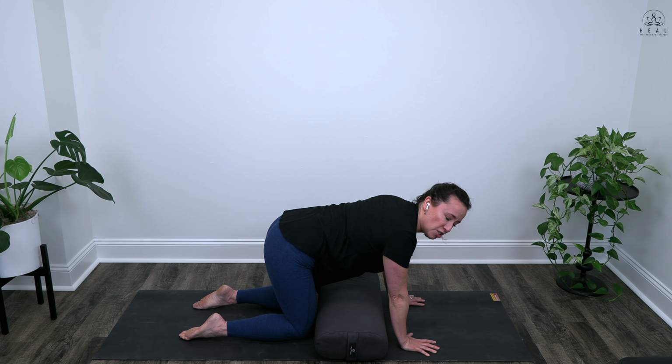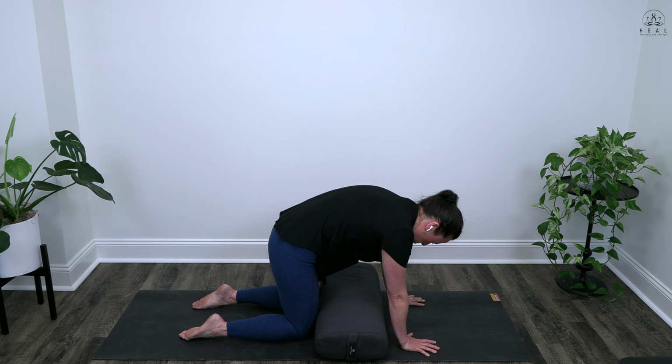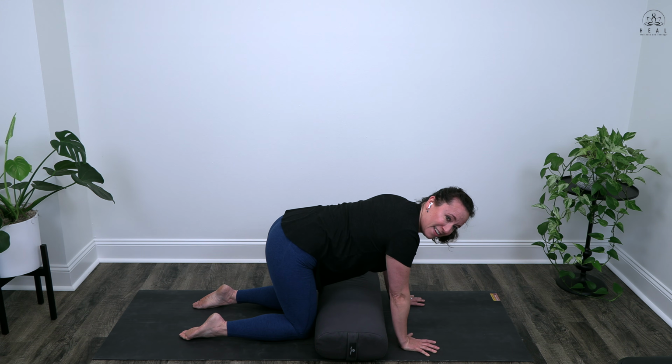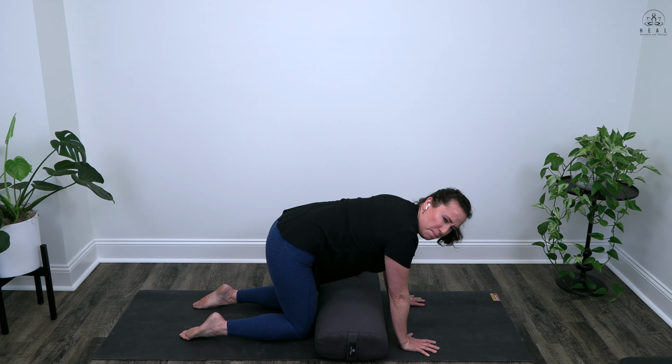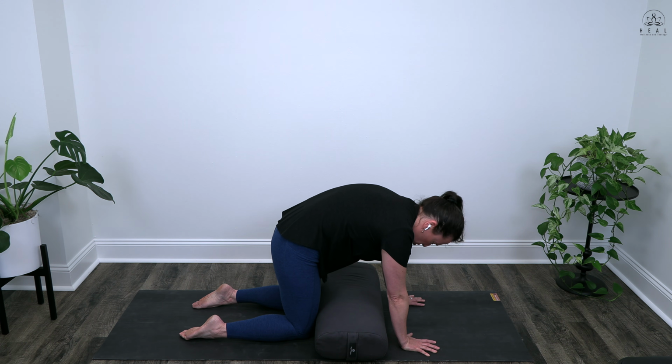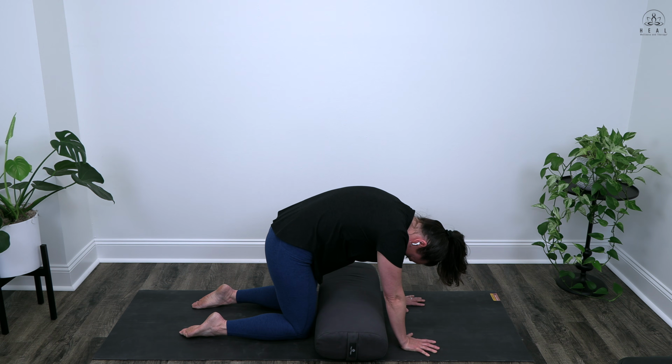Take an inhale, just let your belly sink. As you exhale, pull that belly up and in, tuck that tailbone under, spread the shoulder blades, lengthen the back of the neck, chin to chest. Drop back down to tabletop. Take an inhale, just let your belly sink. And exhale, pull that belly up and in, tuck that tailbone under, spread the shoulder blades, lengthen the neck, chin to chest, gaze into your belly button.